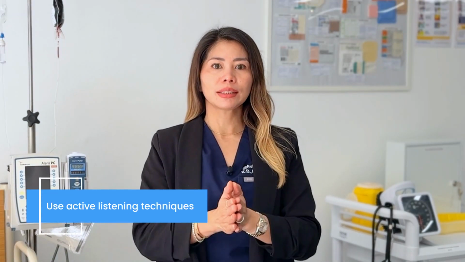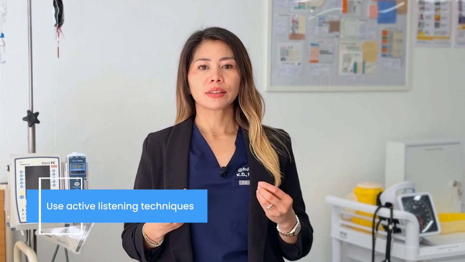Use active listening techniques, such as repeating their concerns, following up with open-ended questions to let the patient know that you are paying attention to them. Open-ended questions are those that can't be answered with a simple yes or no. Examples may be, "What is your number one concern?" or "How can I help you?" Paraphrase the patient's concerns back to them. Doing so demonstrates that you are listening, engaged, and acknowledging the patient's point of view.